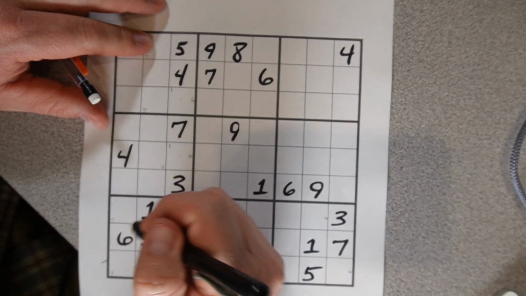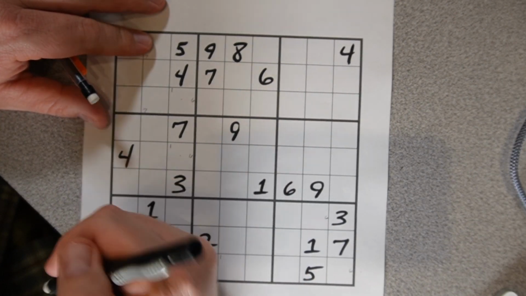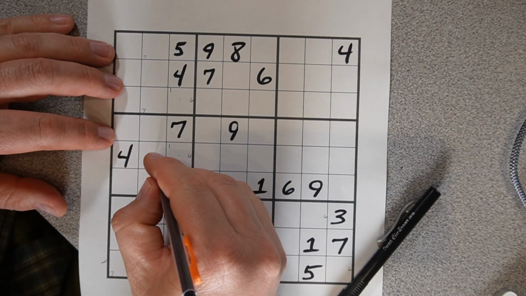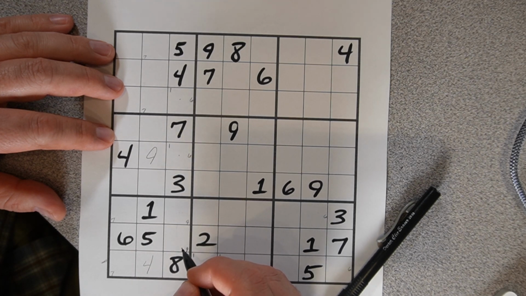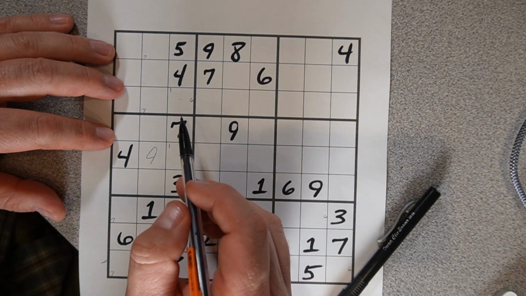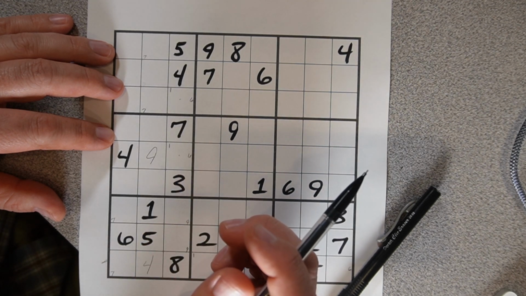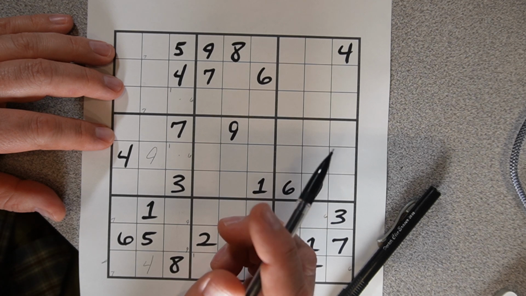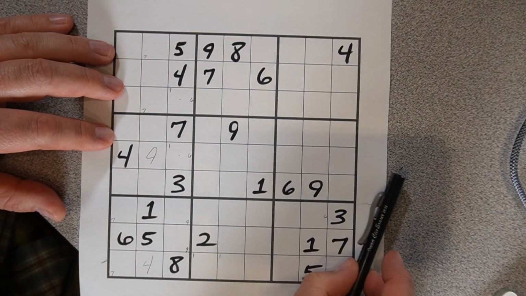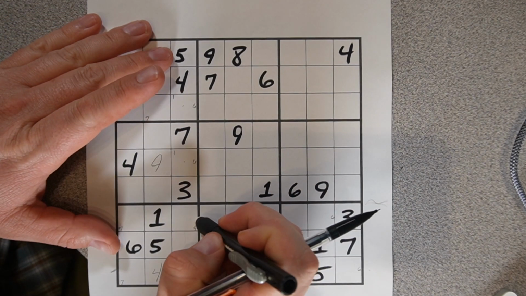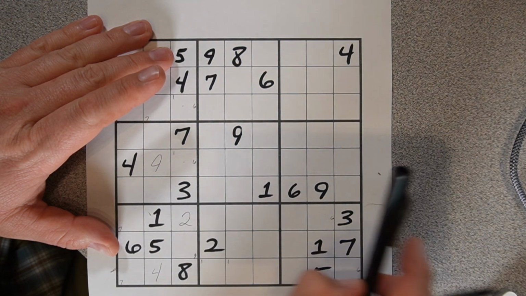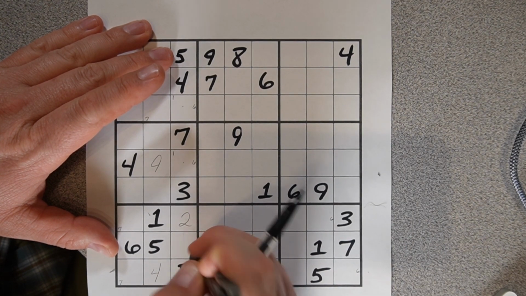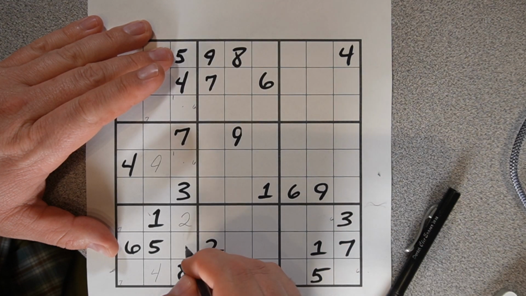That can't be a 9. Which means our 9 has to be here. And that also means that this has to be a 9. And what is our other option? A 2. We know that one can't be a 2, so this one must be the 2. This one must be the 9.